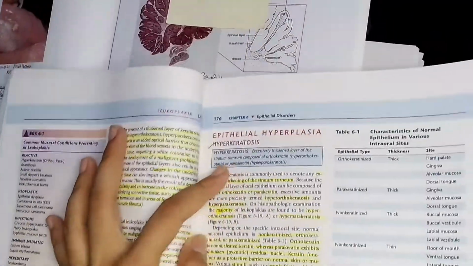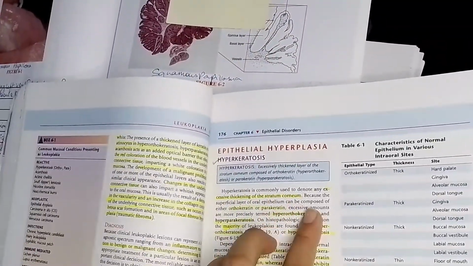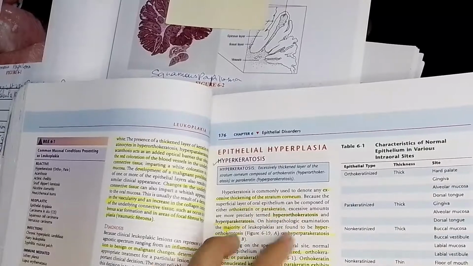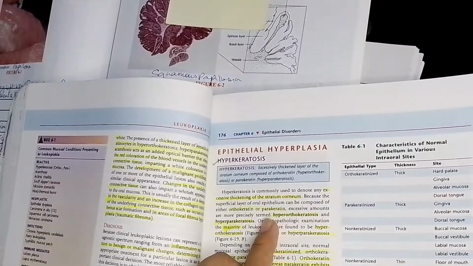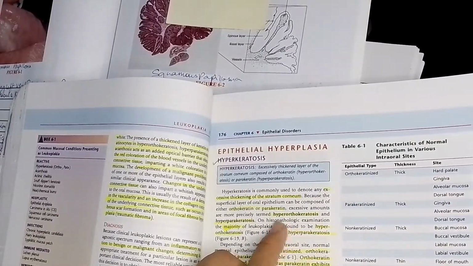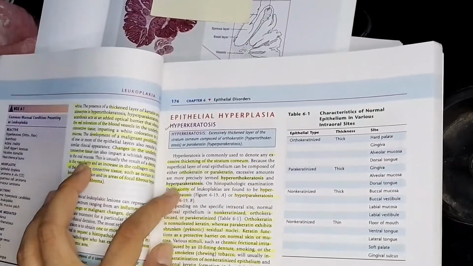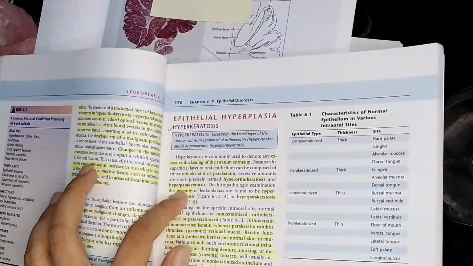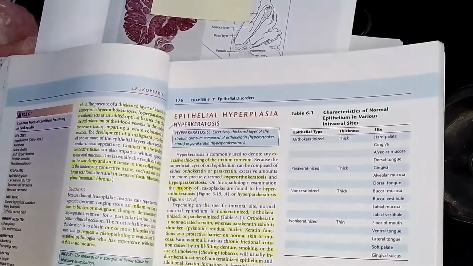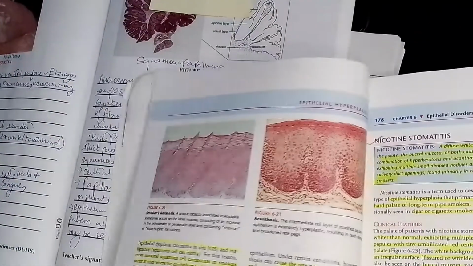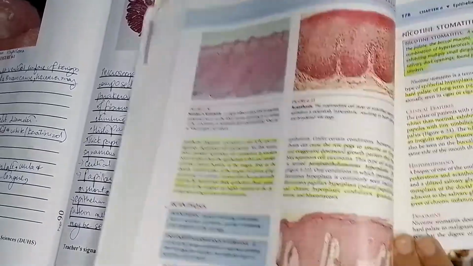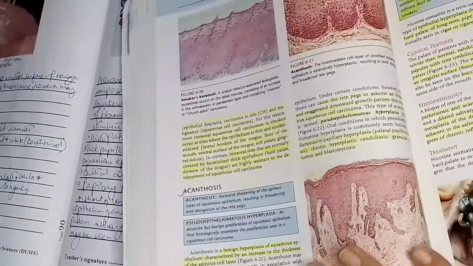If you can see here, hyperkeratosis means an excessive thickening of the stratum corneum. If orthokeratin is involved in the composition, it will be hyperorthokeratosis, and if parakeratin is involved, it will be hyperparakeratosis. Okay, and you'll read about it further, but since we have used these terms, I would like to elucidate on this.